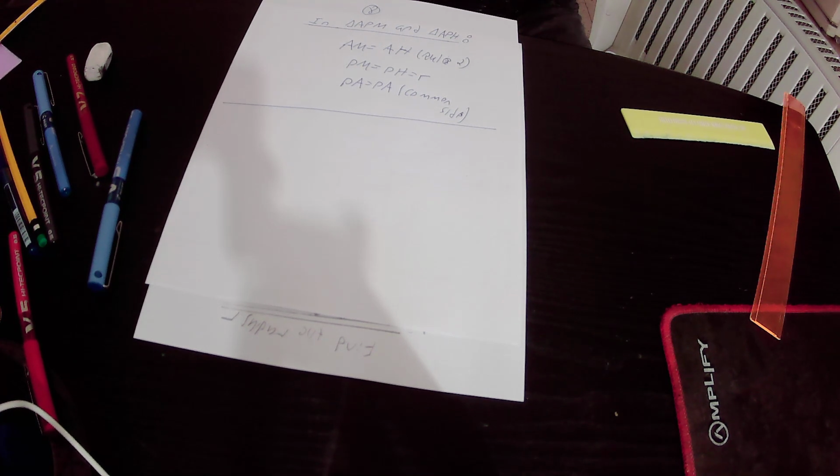So we actually proved that all three sides 1, 2, 3 of the right triangle APM are correspondingly equal to the three sides of triangle APH 1, 2, 3. Therefore, we actually proved that triangle APM is congruent to triangle APH according to side rule. I will write it down.